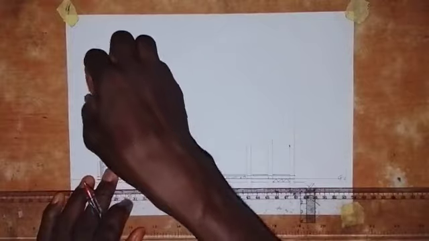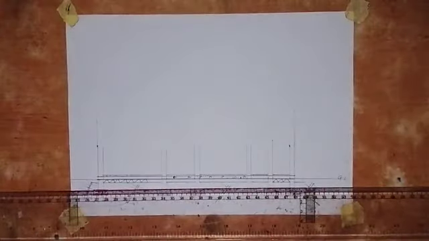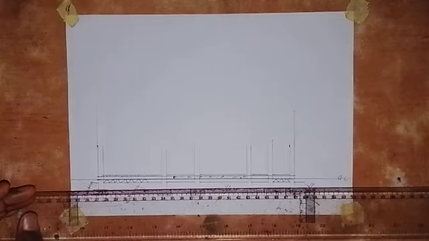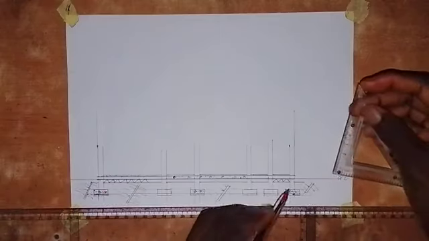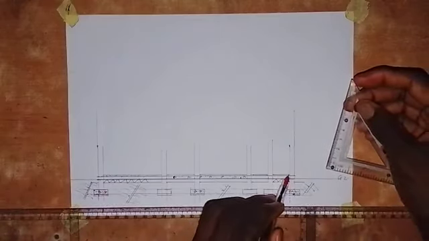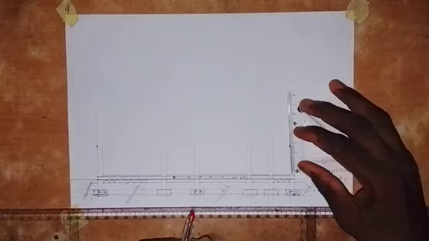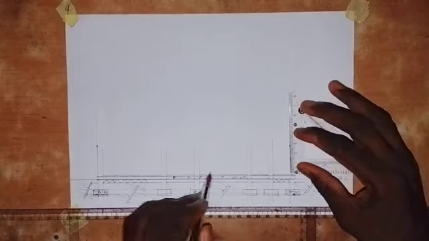Now, we need to look at the floor to ceiling height. Floor to ceiling height is given to us as 3,200. So if I divide 3,200 by 50, that'll give me 64. So we have 64 millimeters from the floor level, from the surface of the floor.